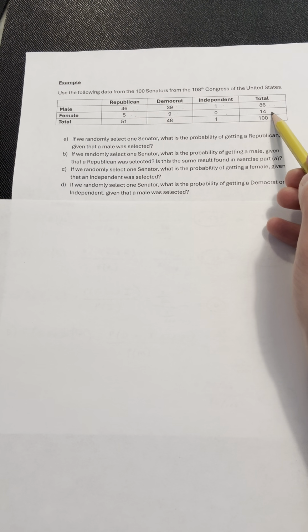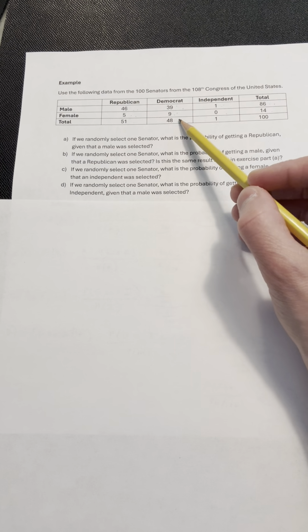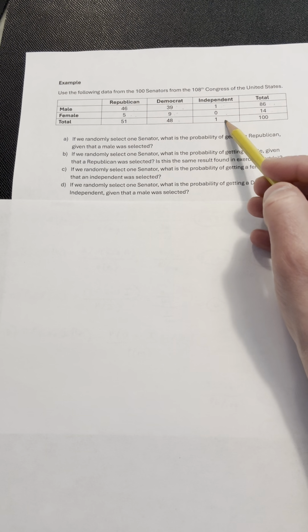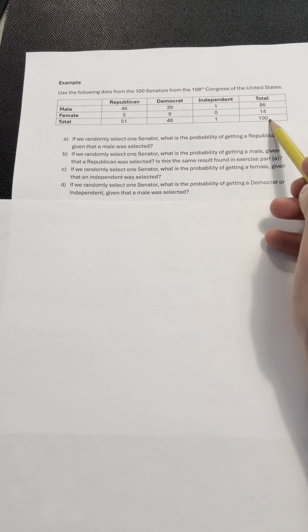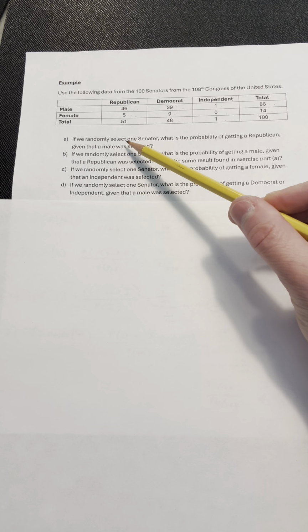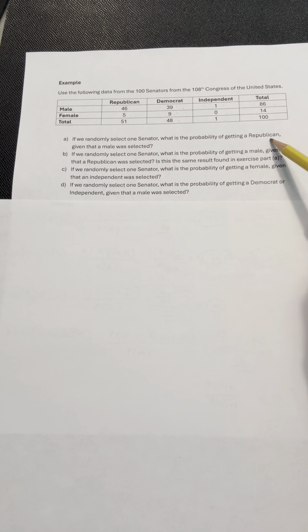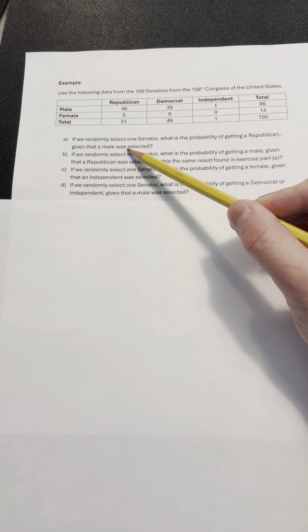senators that were female. And of the senators in total, there were 51 Republicans, 48 Democrats, and 1 independent, for a total of 100 senators in the study. In Part A, we're asked, if we randomly select one senator, what is the probability of getting a Republican given that a male was selected?